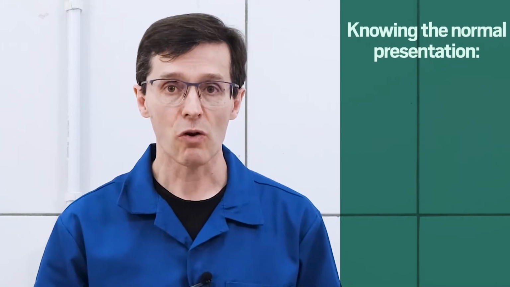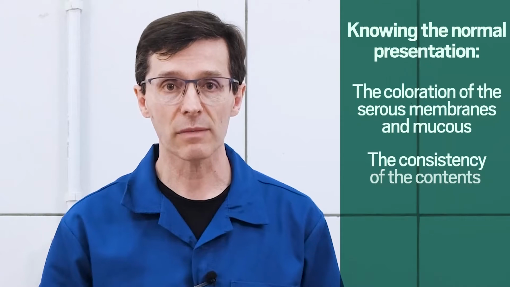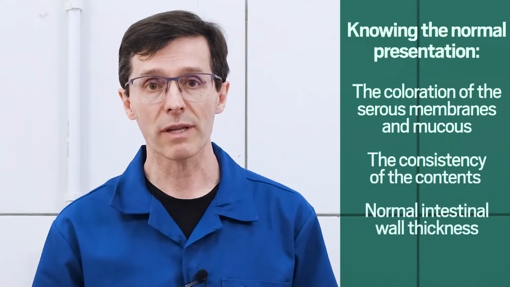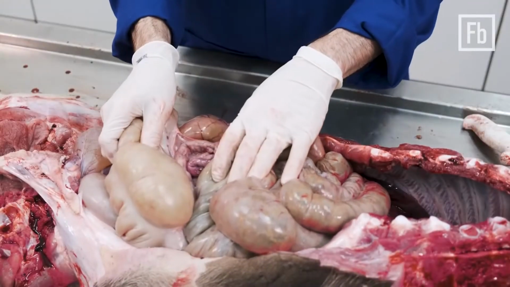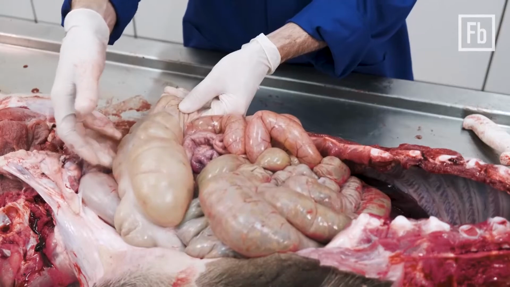For a correct analysis of the alterations caused by the different diseases, it is important to know the normal baseline of the intestines, such as the coloration of the serous membranes and mucus, the consistency of the contents of the different segments of the intestines, and normal intestinal wall thickness. Knowing how to identify the different segments of the intestines is also very important, because different agents cause their lesions in different locations. To facilitate localization, it is suggested to identify the cecum, this thicker portion with a cul-de-sac shape, which is part of the large intestine.